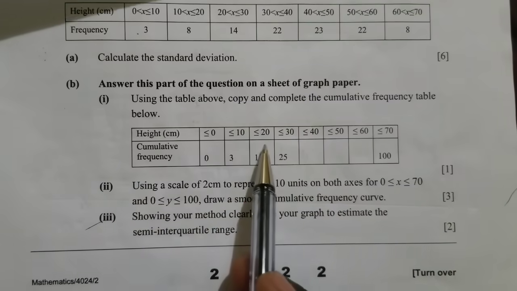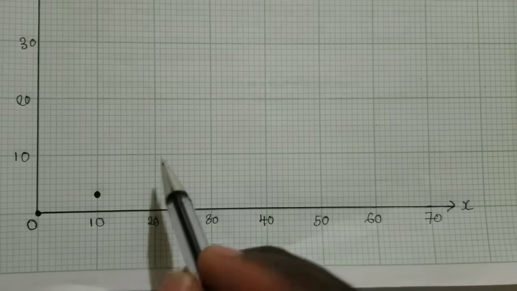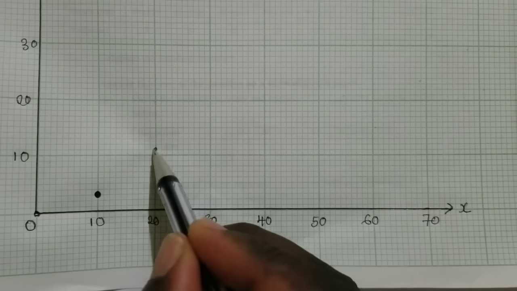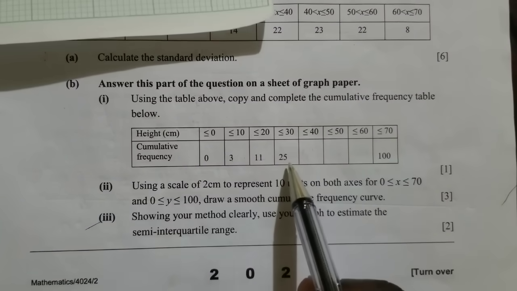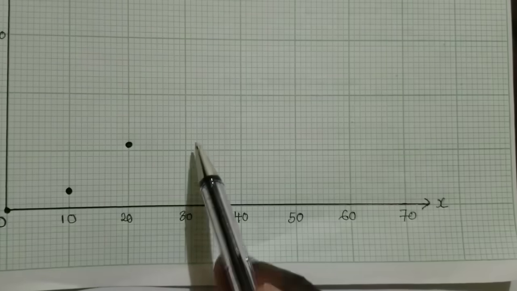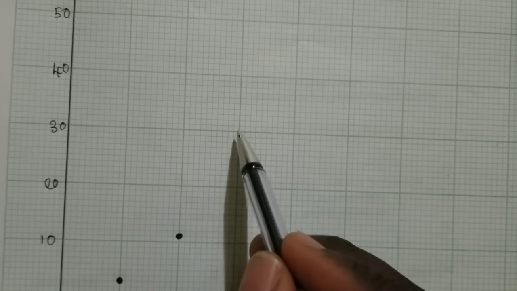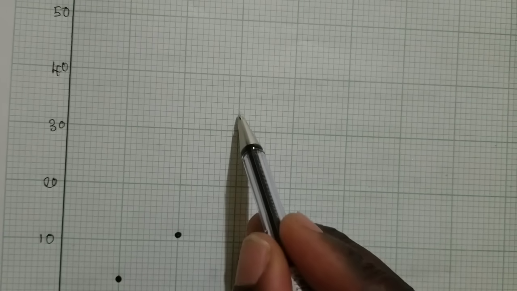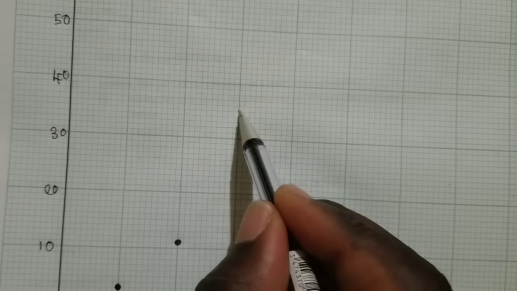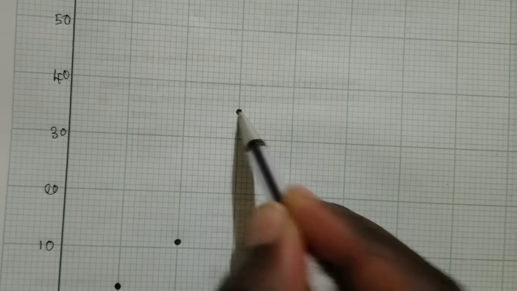The next one is 20, 11. 20 is right here. 10 is here, meaning 11 must be right here. The next one is 30, 35. 30 is right here, and 35, if this is 30, 31, 32, 33, 34, 35, the middle point here. This is where 35 is.